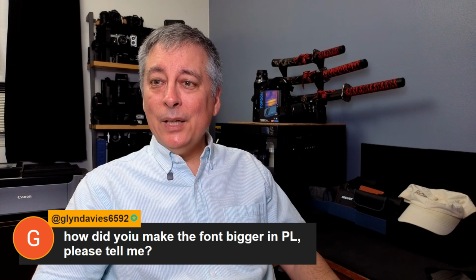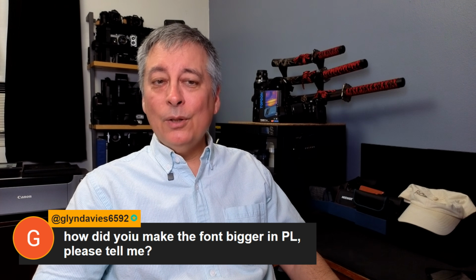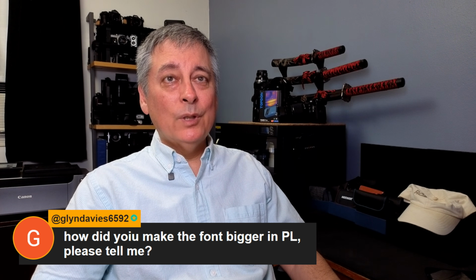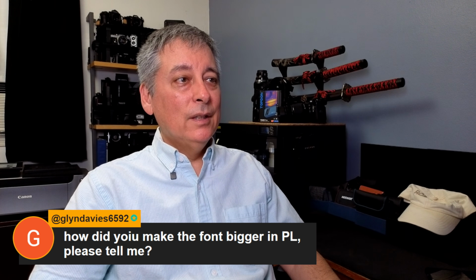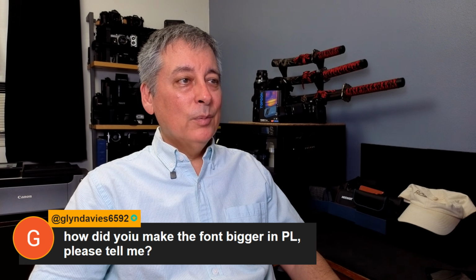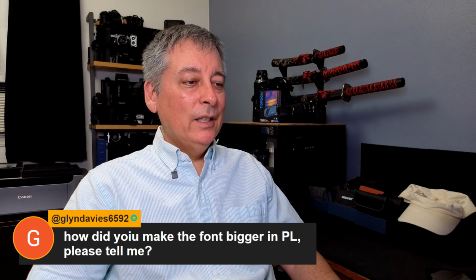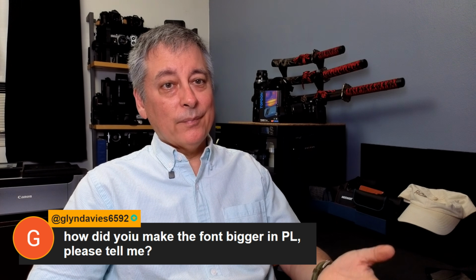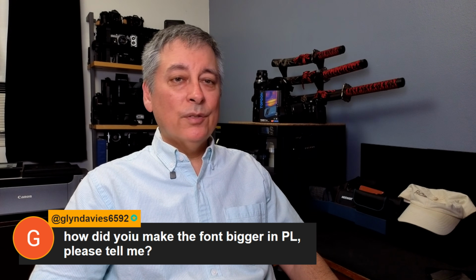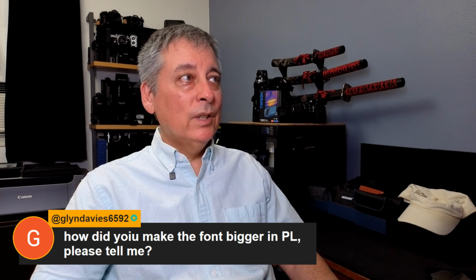And Glenn says, how do you make the font bigger in Photolab? Please. Oh, I didn't actually make the font bigger. What I did is I just went to my display settings, selected the monitor I'm using, and then increased the scale. So normally I'm down here at 175. So I can go up to 250, and now it's even bigger, right? So I don't know of any way to directly change the font size within Photolab.